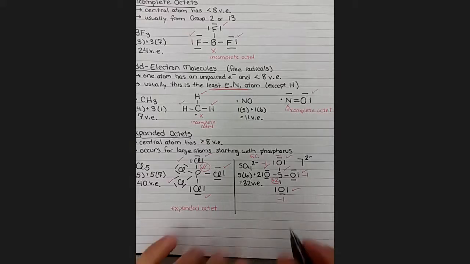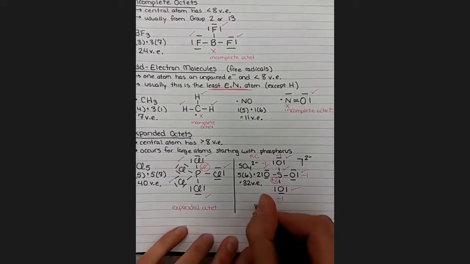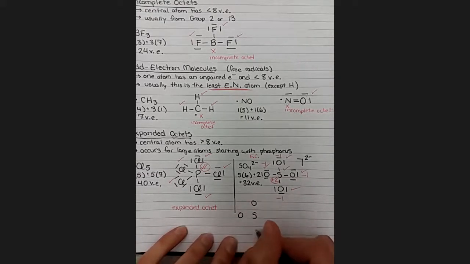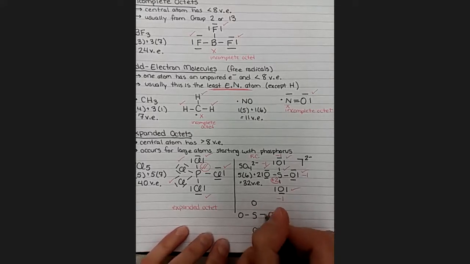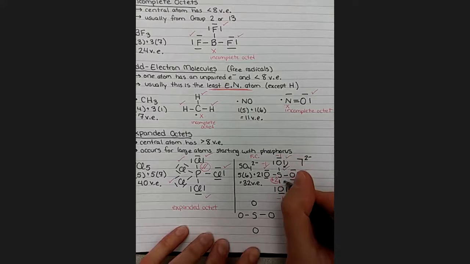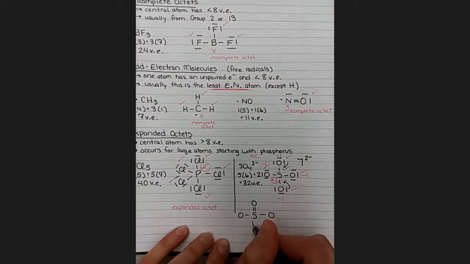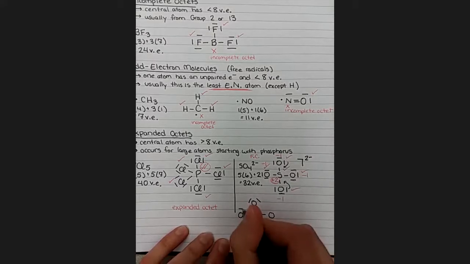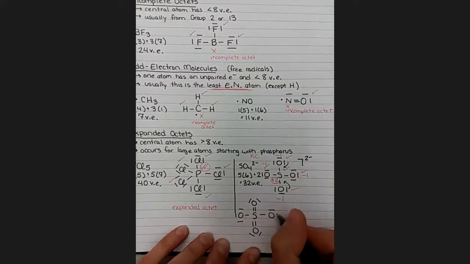So another way we can draw the molecule is to expand the sulfur octet to try and lower its formal charge. So we will take 1 lone pair from 2 of the oxygens and push them in to make 2 double bonds across from each other, leaving 2 lone pairs on each of these and 3 lone pairs on each of these.